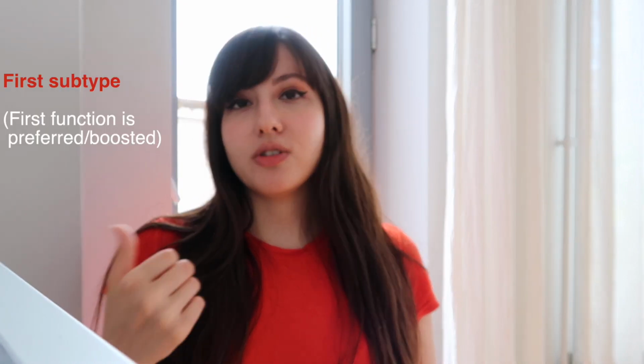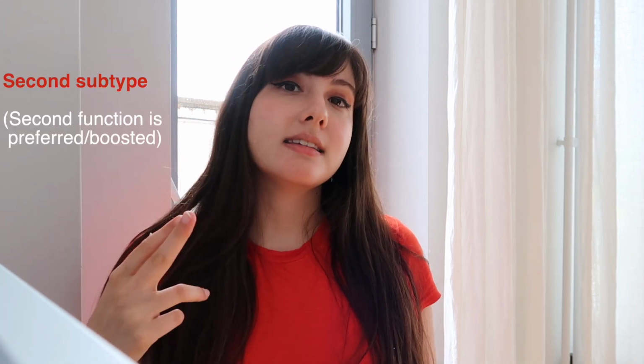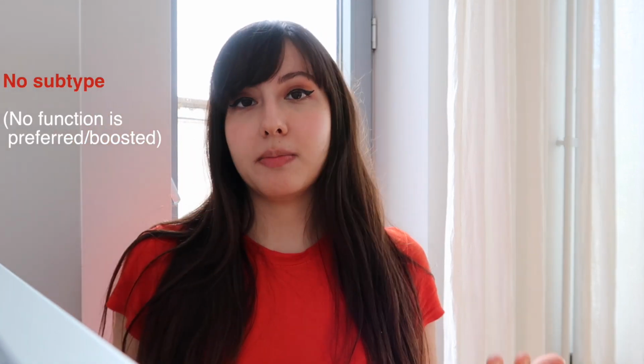A legit subtype comes from a different kind of personality type theory, but it's also based on Carl Jung. It's called Socionics. In that system you still have the 16 types, but there are 3 flavors of each type, and that depends on the subtype. So there are 3 different subtypes. First subtype, the subtype of the first function. Second subtype, of the second function. And no subtype, meaning there's no preferred function.